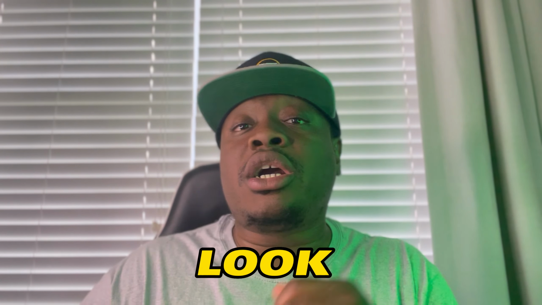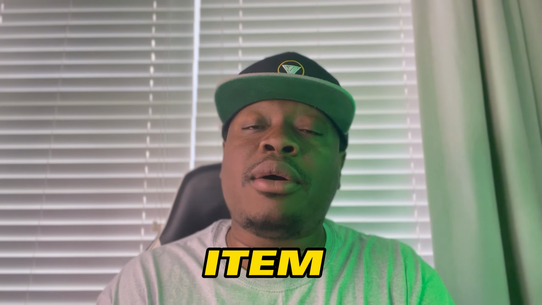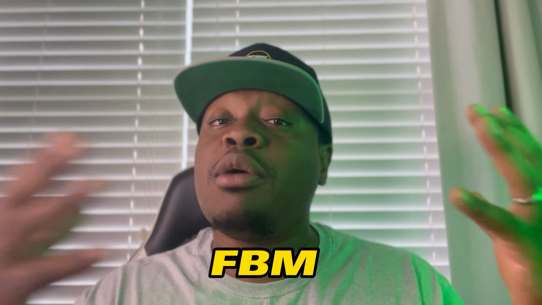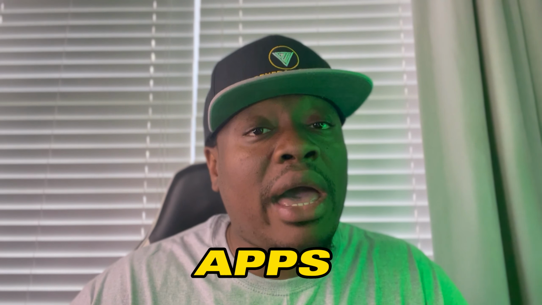The number six mistake is whenever you look up or find a particular item, you just look at the Amazon price and you don't calculate the fees that will be tied into it, right? Whether you're doing the method of FBA, FBM, or a hybrid model, be sure to take into account all the fees associated with that particular product. We have apps out there that can calculate all those fees for you. I'll leave a link down in the description for all of those.